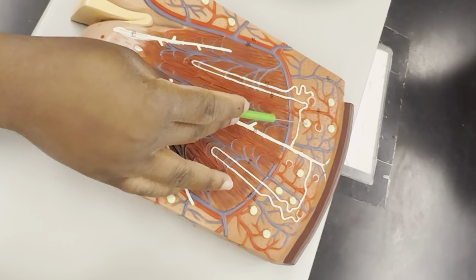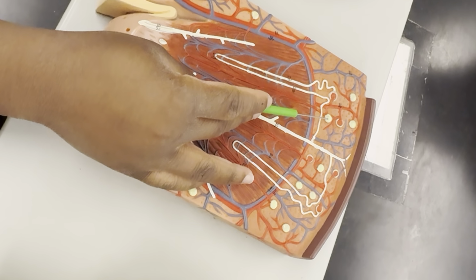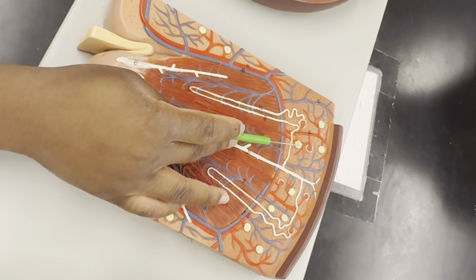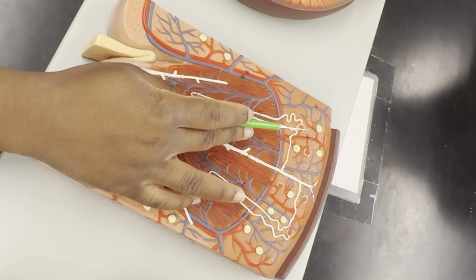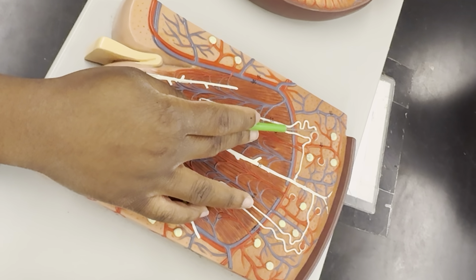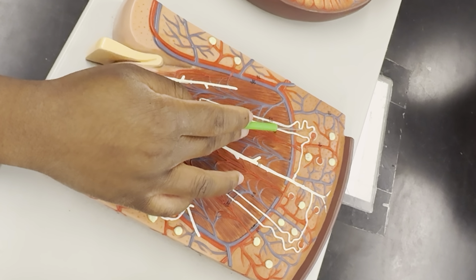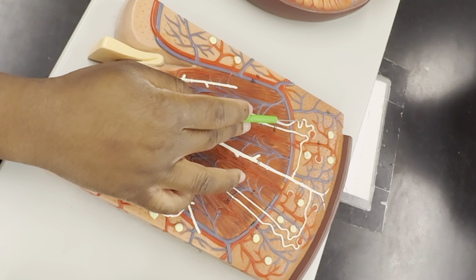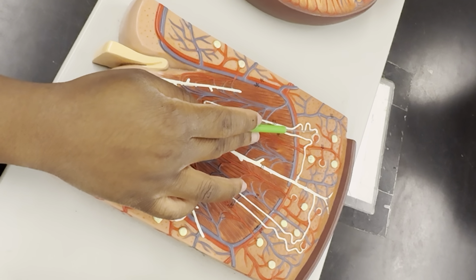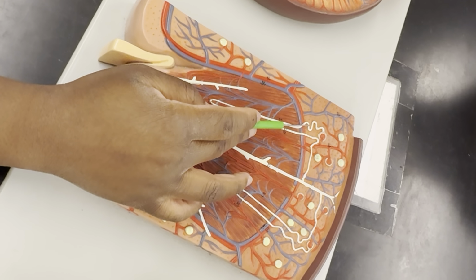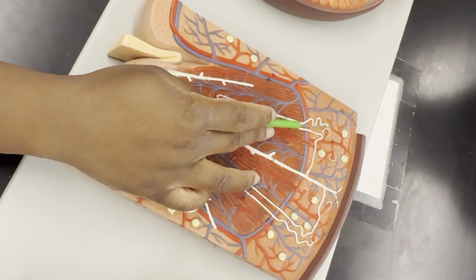We'll start with this one because you can see it. The renal corpuscle is the little ball. The first part of the renal tubule to come out of it is the proximal convoluted tubule. Proximal because it's close to the corpuscle, convoluted because it's squiggly, and tubule because it's a tiny tube.